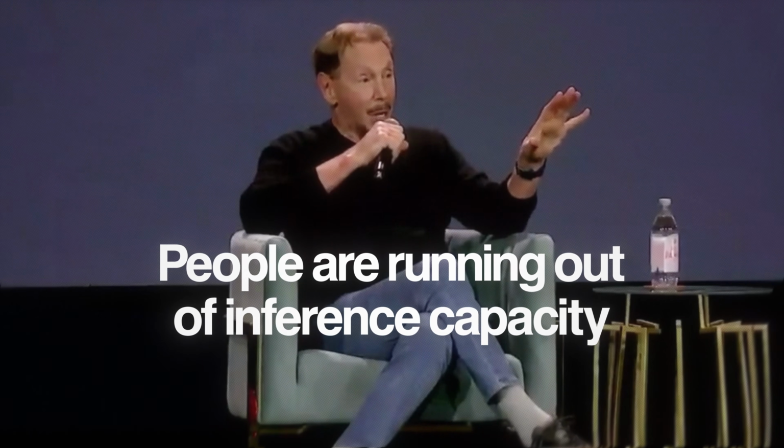The tricky part isn't what inference is, but how to make it fast enough and cheap enough to use in real apps. So when you hear someone like Larry Ellison, the co-founder of Oracle, say, people are running out of inference capacity, you now know what he means. Providers and the companies are bumping into limits of how much inference they can serve with the GPUs they have. Understanding the costs and trade-offs helps you design smoother, more reliable systems.